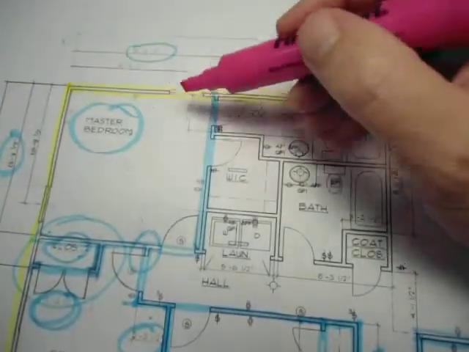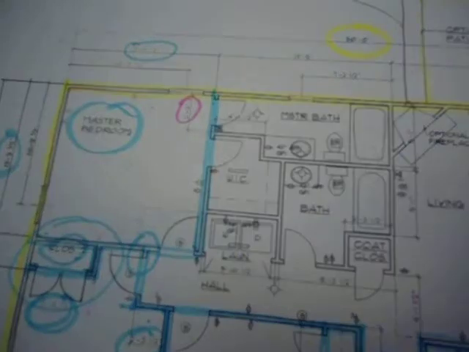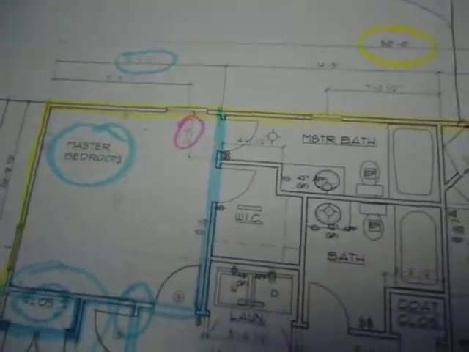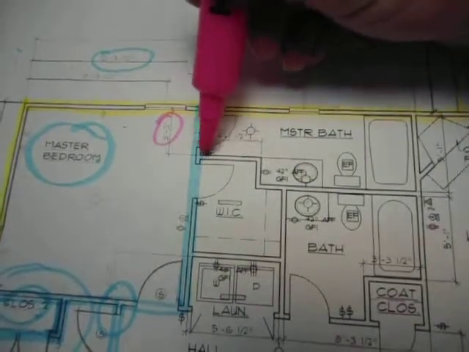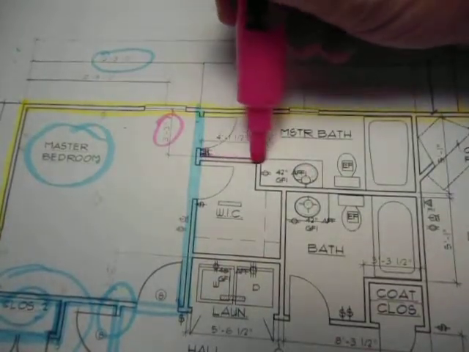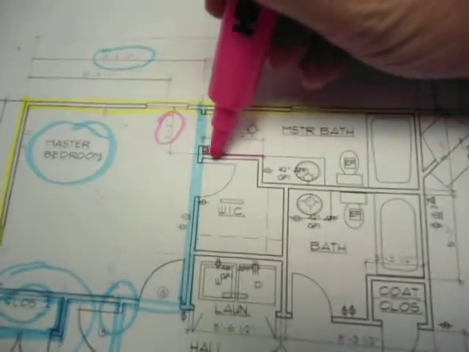So what you want to do is you'll see right there is a 3'3" dimension, and what you're going to do is go ahead and measure down so that you can get to this wall, which is 3'3" away from that exterior wall, and go ahead and draw that in.